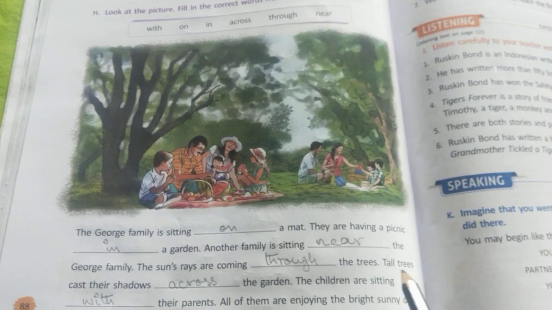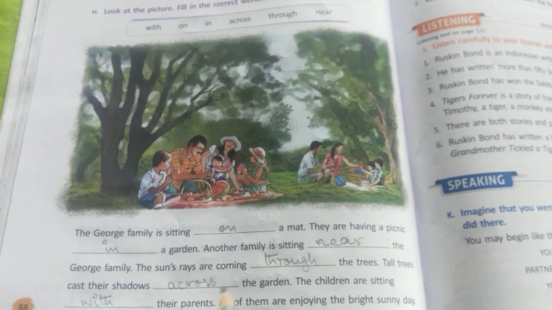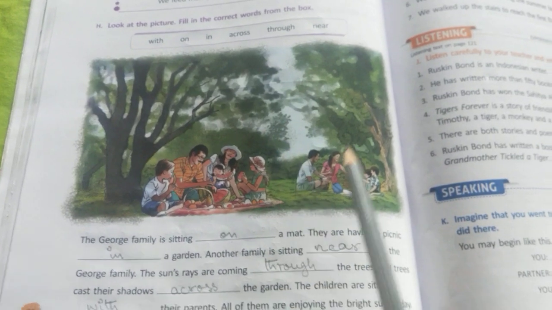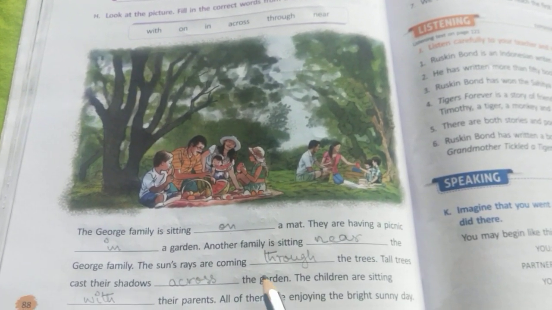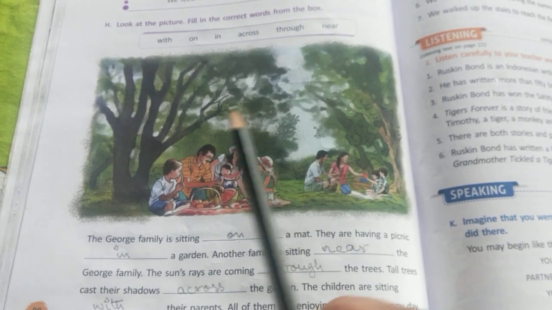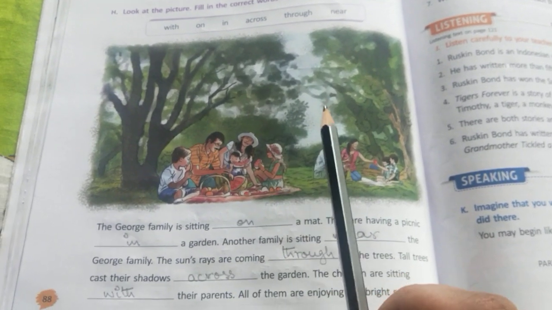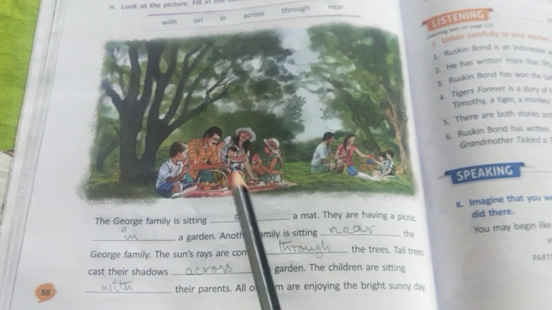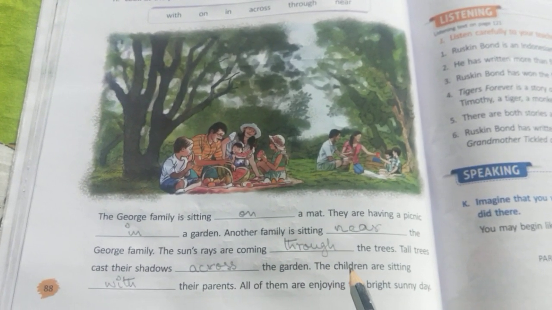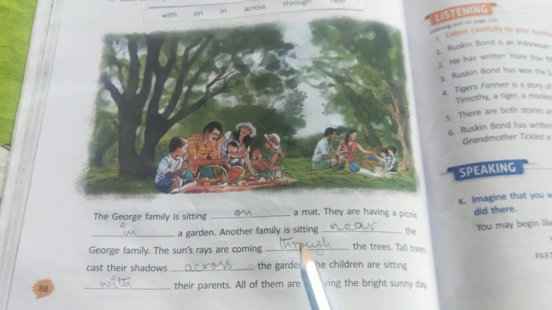Okay, tall trees cast their shadows dash the garden. Okay, there are tall trees in the garden. So they cast their shadows across the garden, meaning throughout the garden there are tall trees which are giving shade to the floor or ground of the garden.